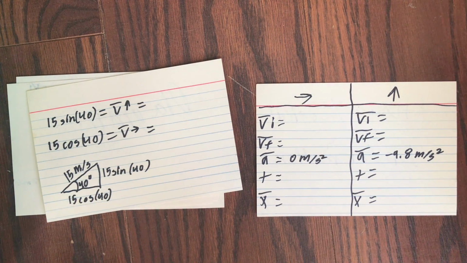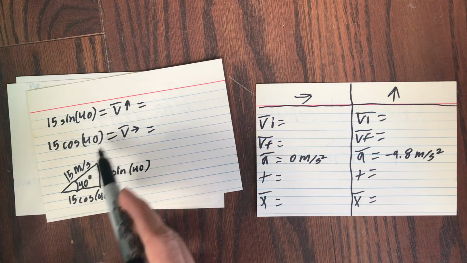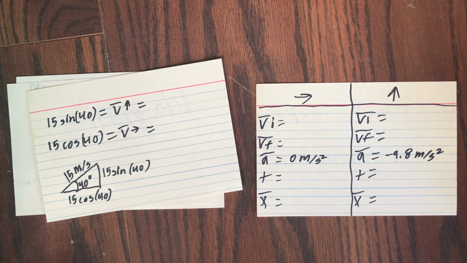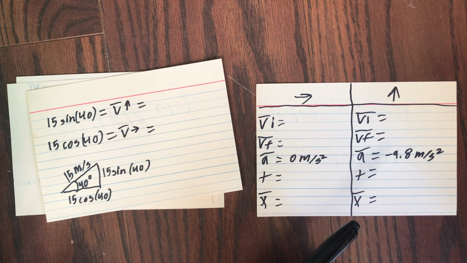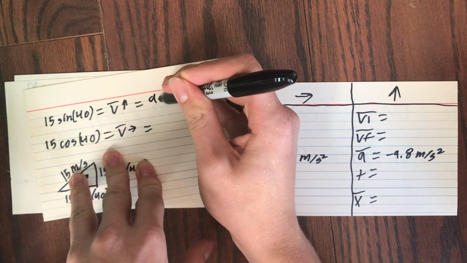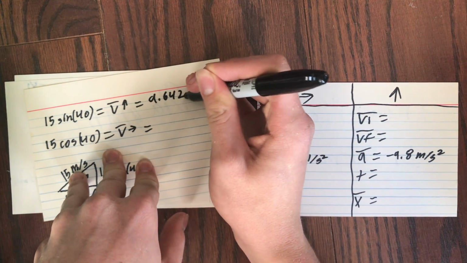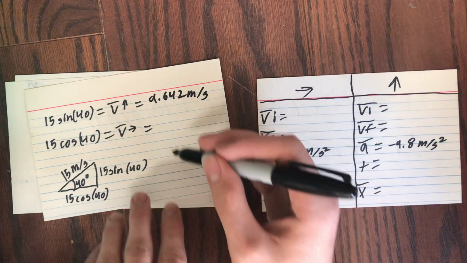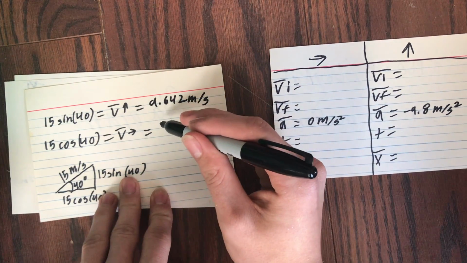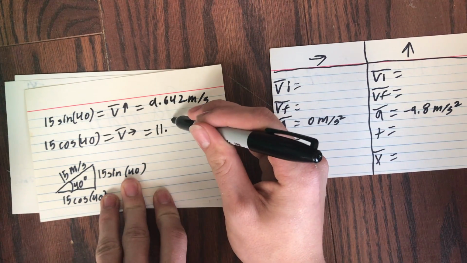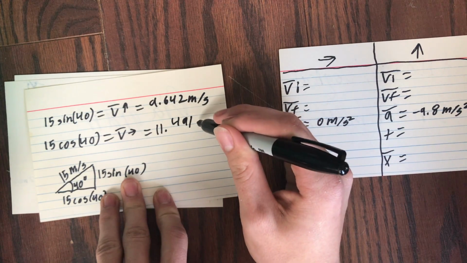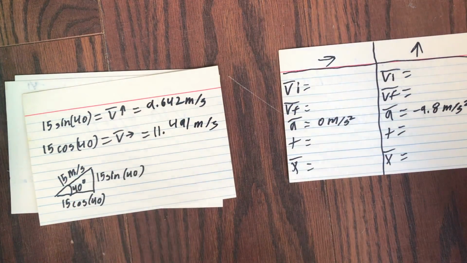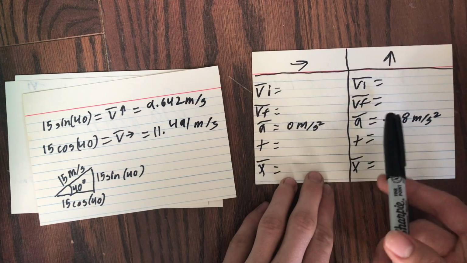By using that, we're going to be able to find out what the horizontal and vertical velocities are. With this, we find that the vertical velocity is 9.642 meters per second, and the horizontal initial velocity is 11.491 meters per second.